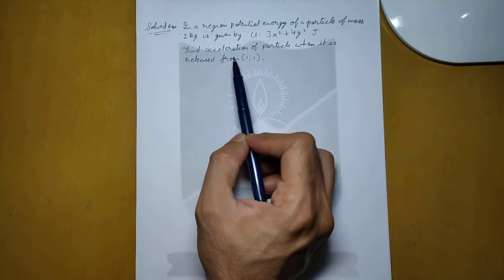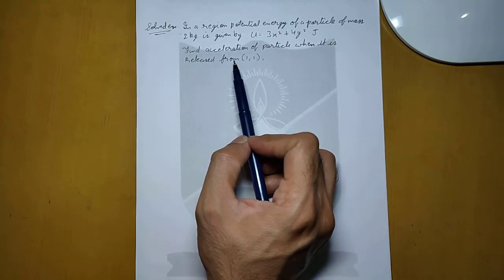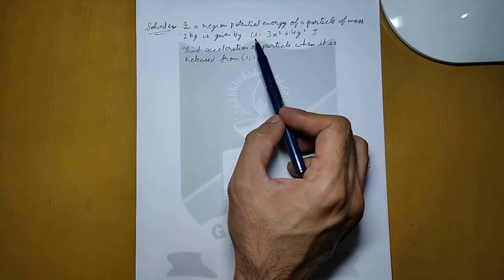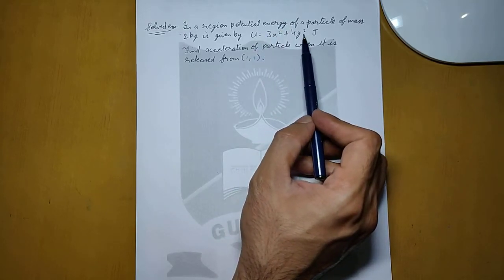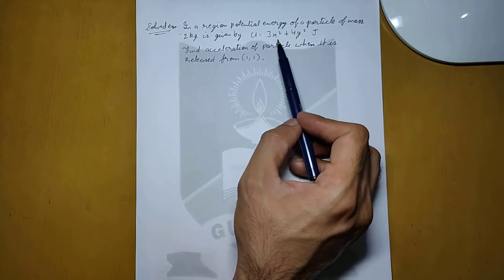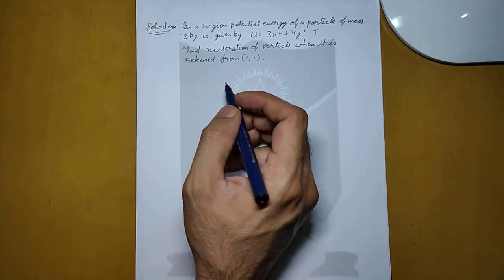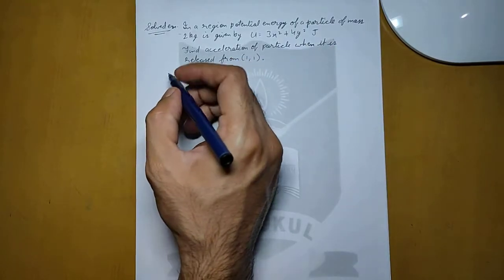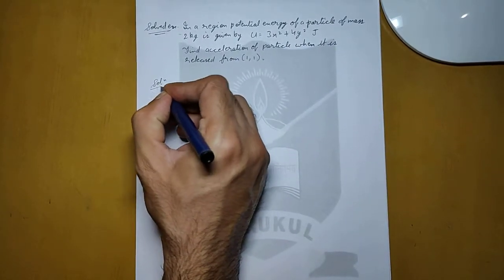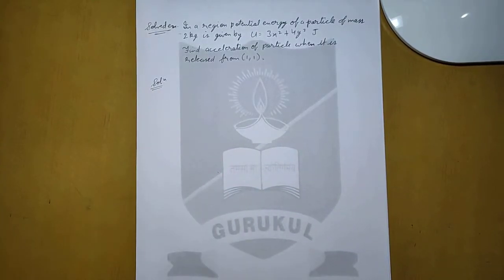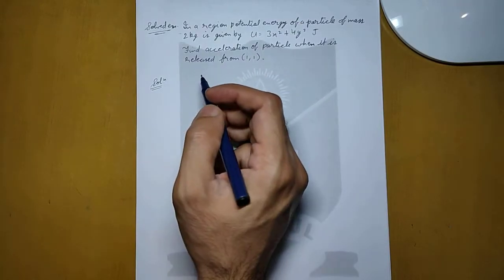Now this solved example is similar to the previous one that we did. The only difference is that in the previous one, the entire potential energy was along the x direction only. It had only the x variable, but here it has both x and y variables. So in this, we are going to use the del operator. In the previous one, when the potential energy was in just one dimension, we used simple differentiation of potential energy. Here we will use the del operator.